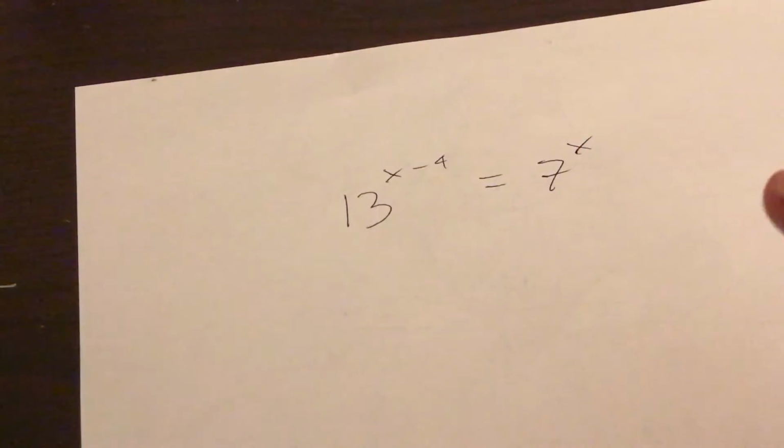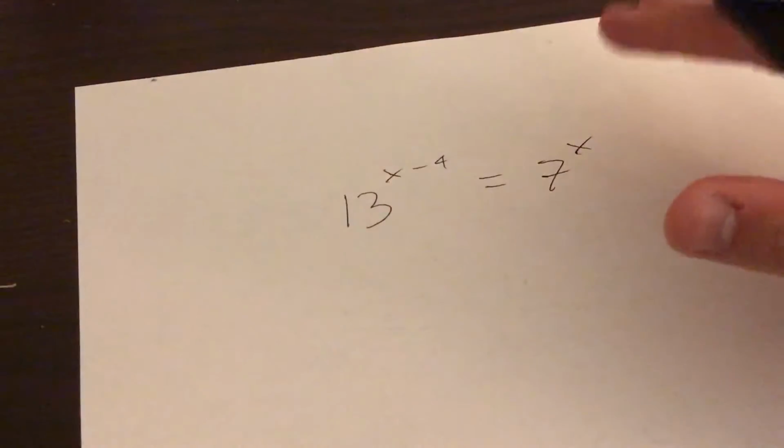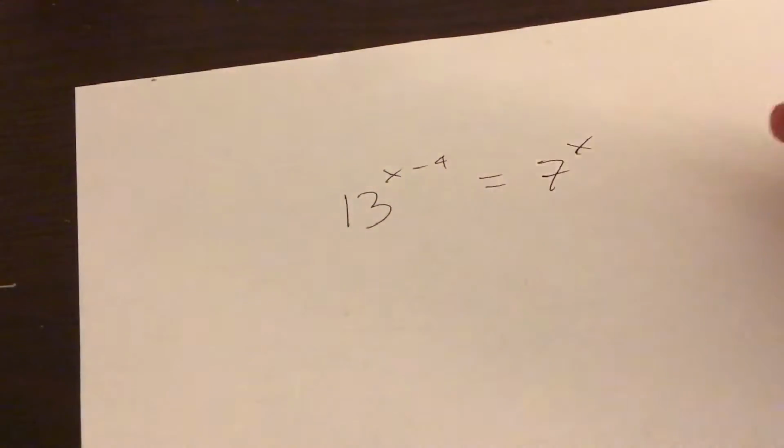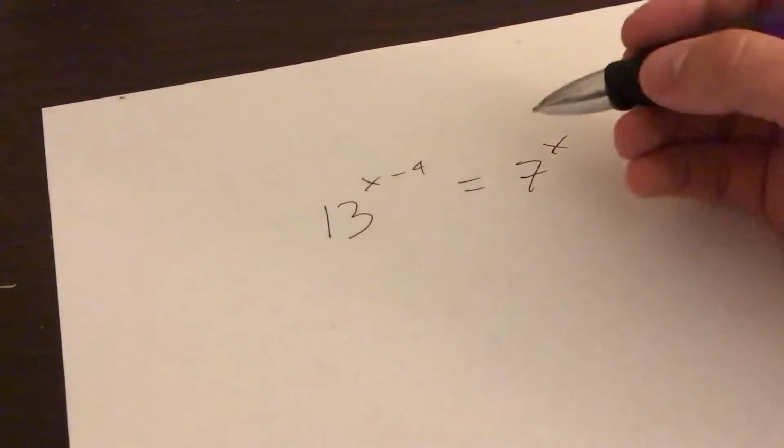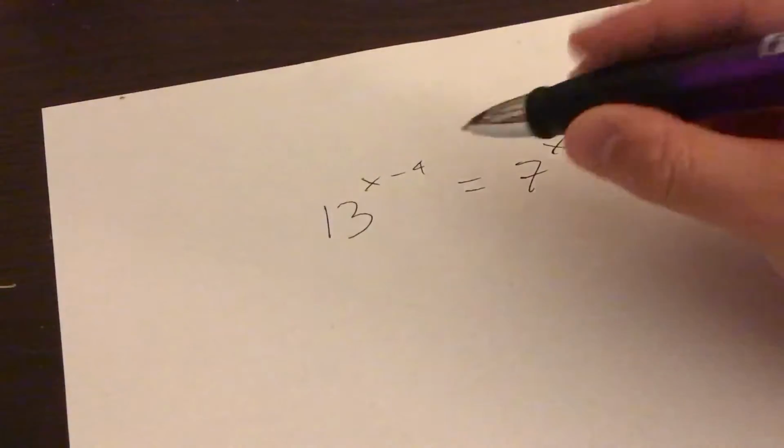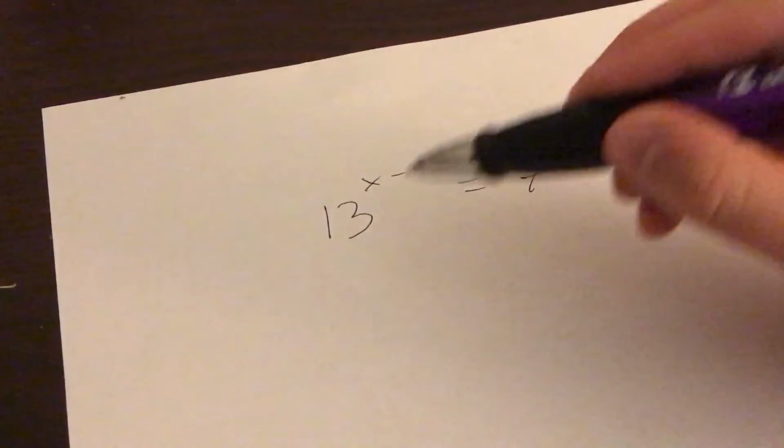Okay, this problem is going to demonstrate pretty much all the properties of logs that you have to worry about. And you don't have to worry because it's super simple. It looks funky as you do it, but it'll make sense as we do it. So if I'm solving for x as an exponent, you know I've got to log both sides.